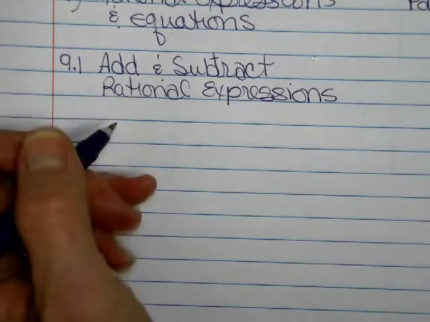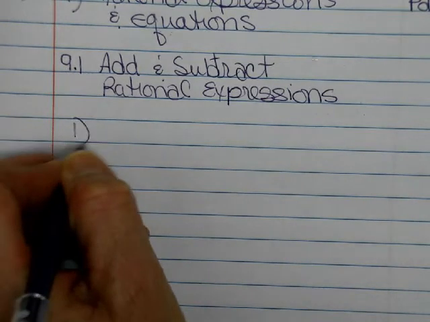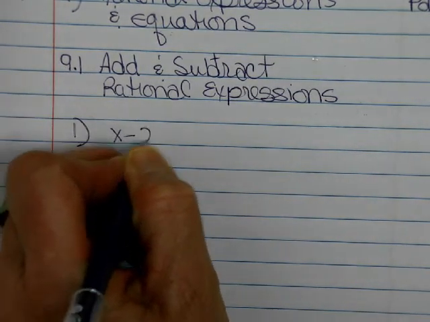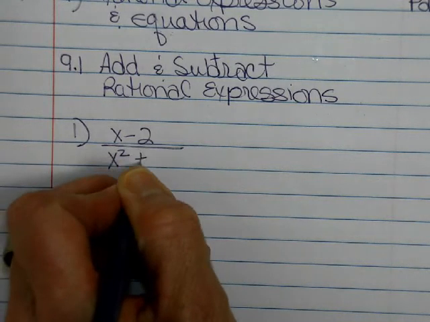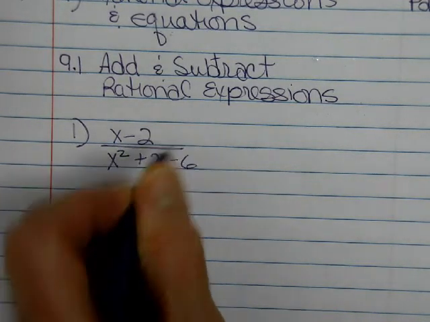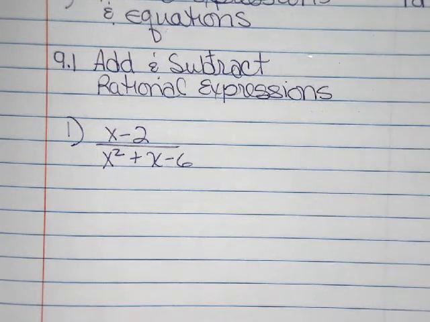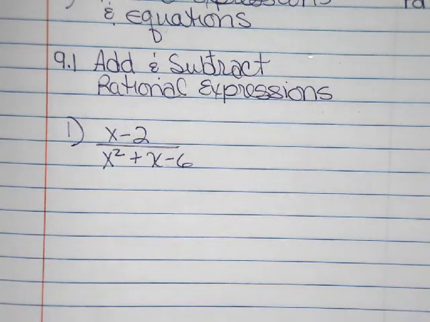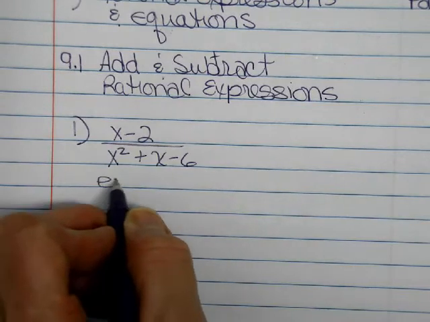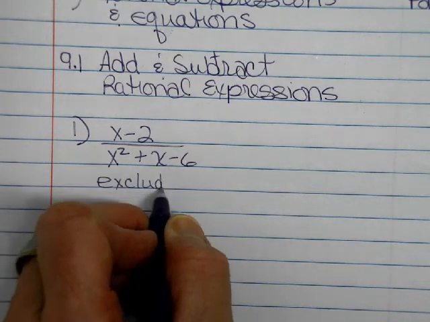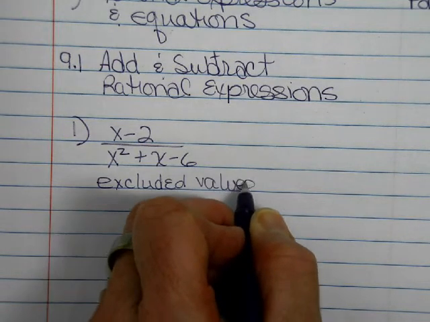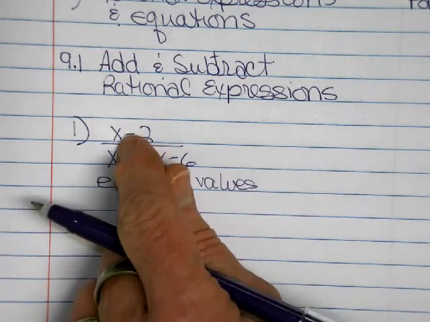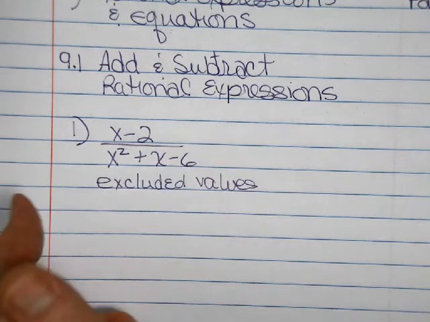I've got to know that when I have a rational expression where there's an x in the denominator, there are some things that x cannot be. So for number 1, they're asking you what the excluded values are. Now the numerator can be 0, but the denominator can't be.